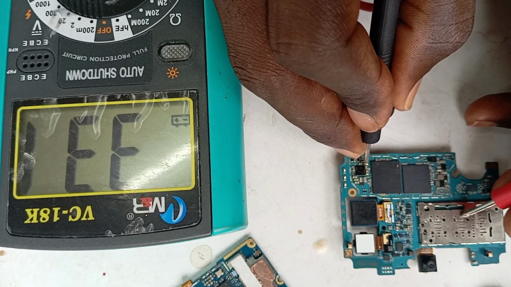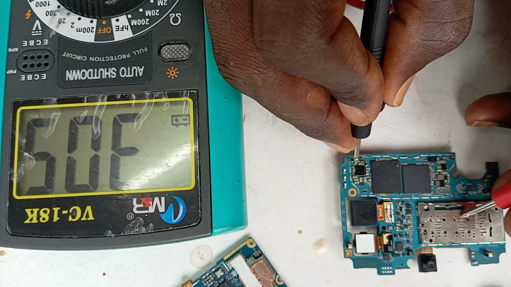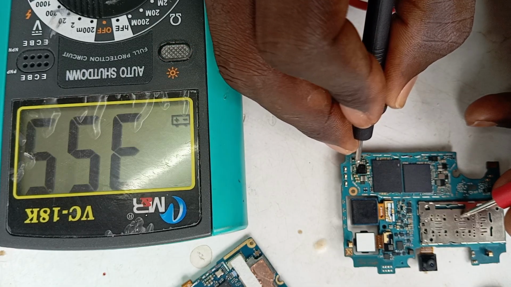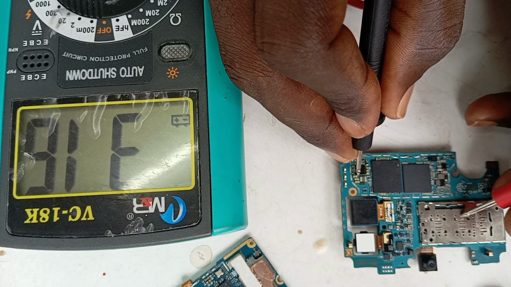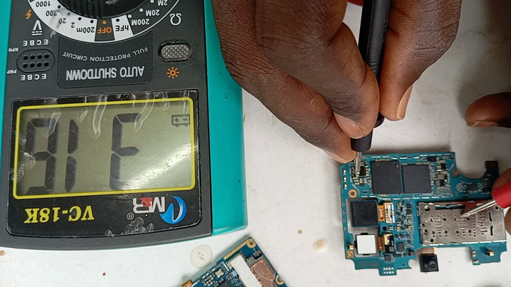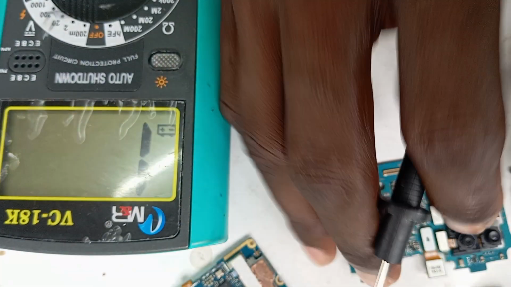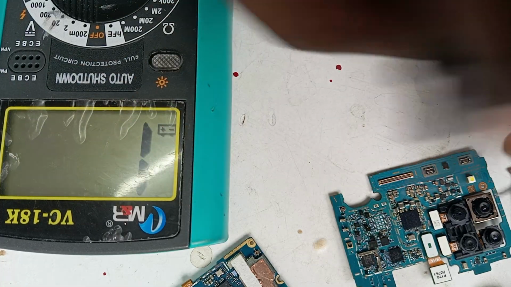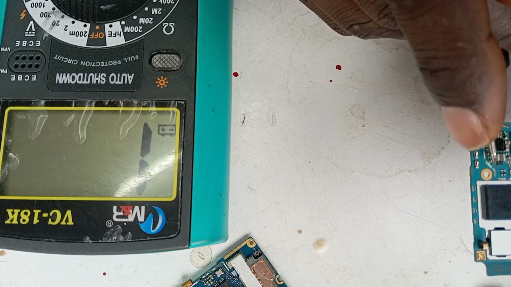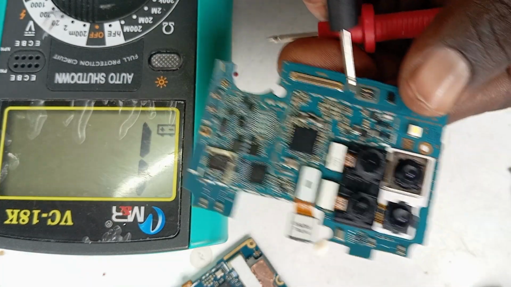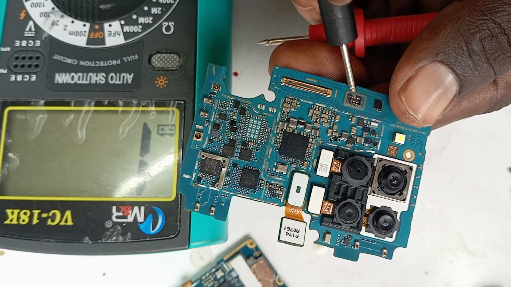You can also check the reading of this capacitor. And if you see that there's any capacitor that gives the same reading, 316, this should be the point. 316, you see. It's giving us 316. So those points are connected. So you see that this capacitor is connected to the battery connector. So that's another way you can check it.